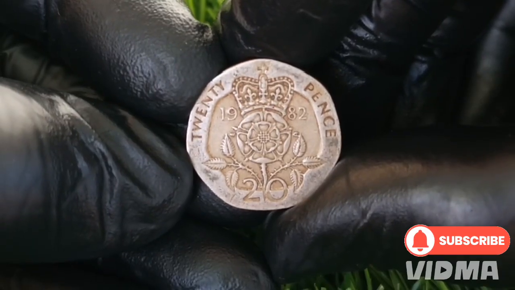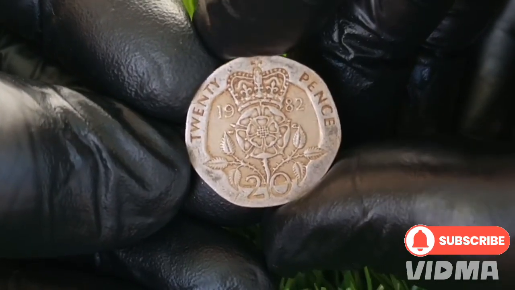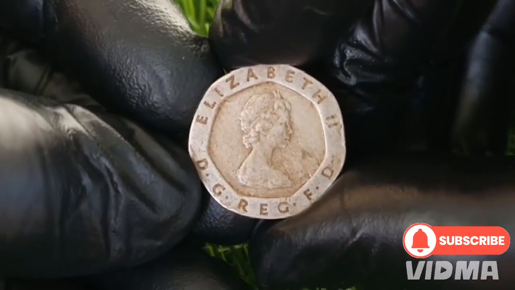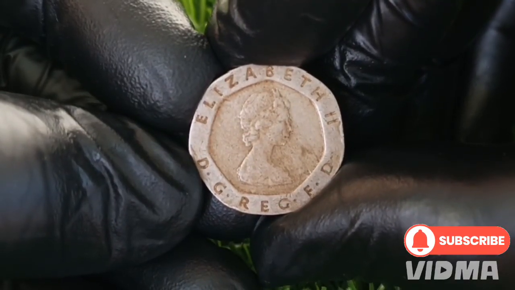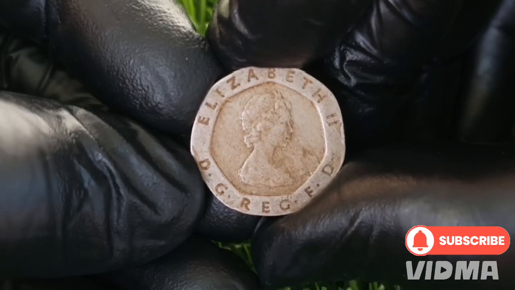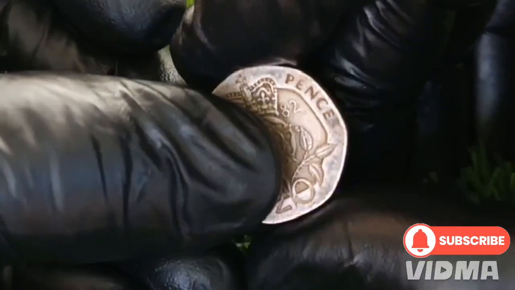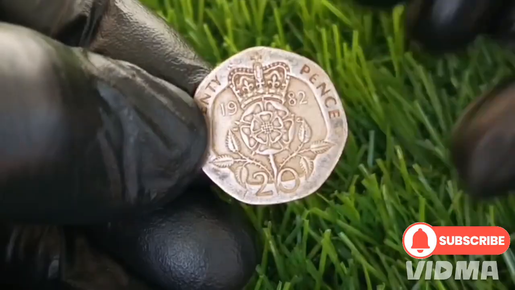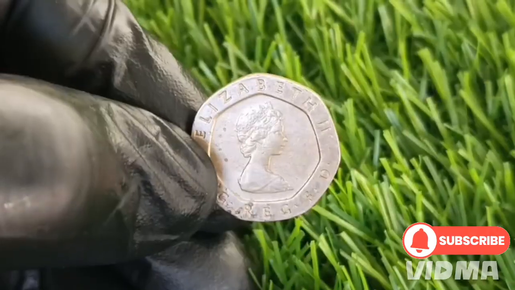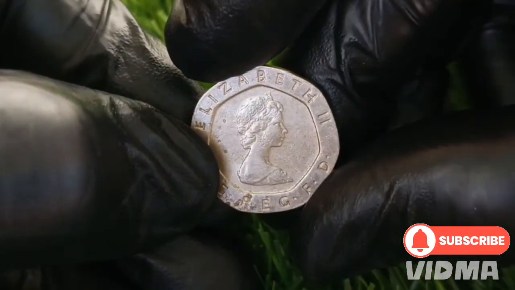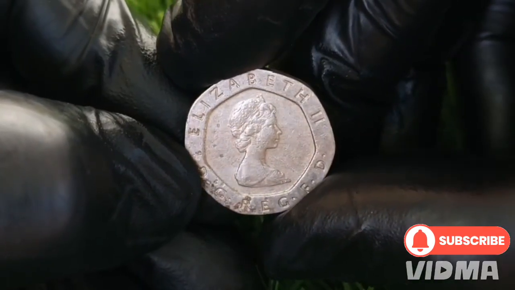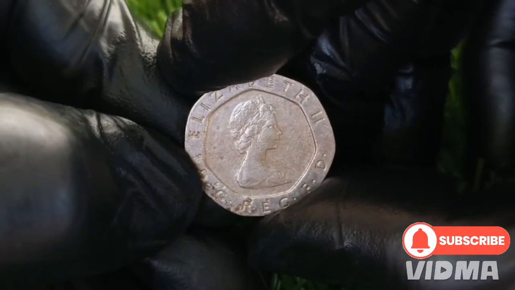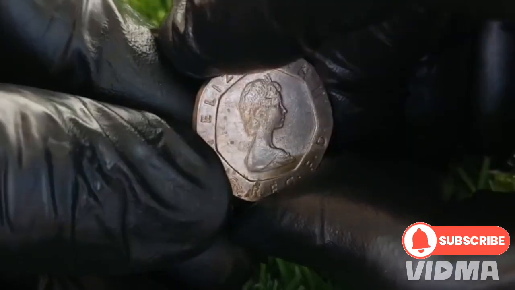Today the 1982 20-pence coin remains an affordable and accessible collectible. It is a great starting point for beginners who want to learn about British coins. It teaches important lessons about design, history, economy, and culture. It shows how even a small coin carries symbols of national identity, from the Queen's portrait to the Tudor rose. It also reflects the craftsmanship of the Royal Mint, which continues to produce coins that balance beauty and practical use.